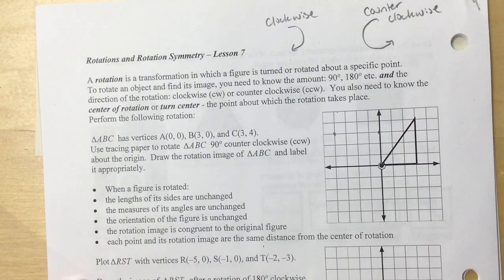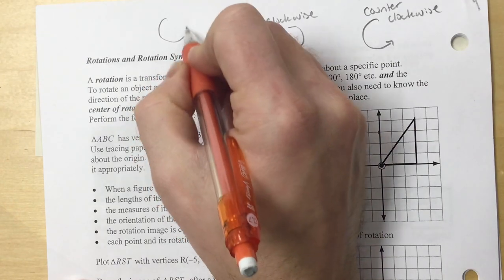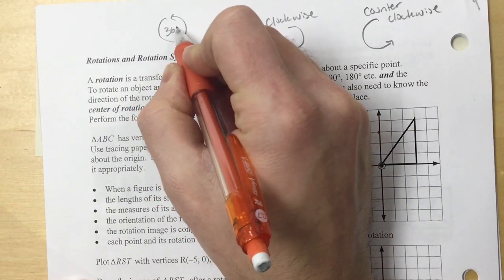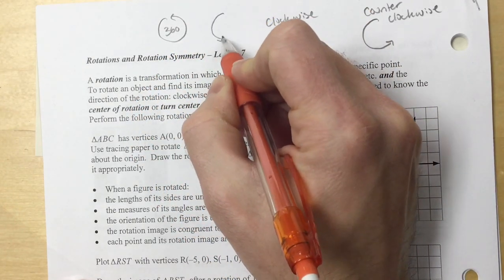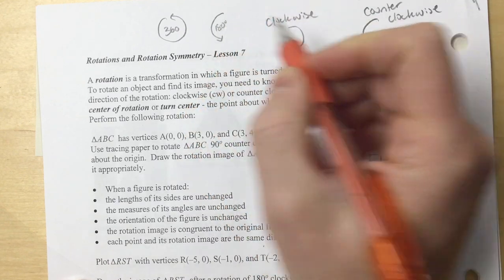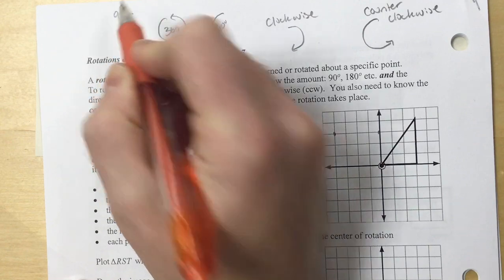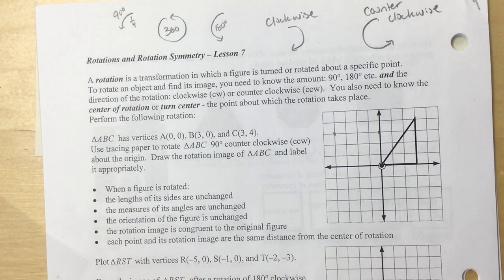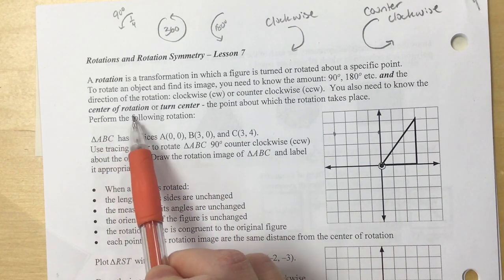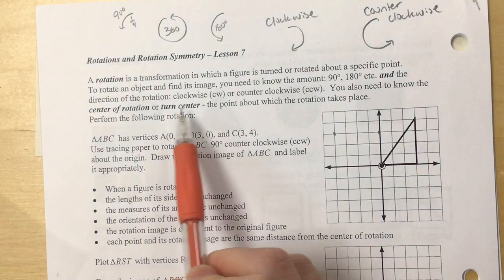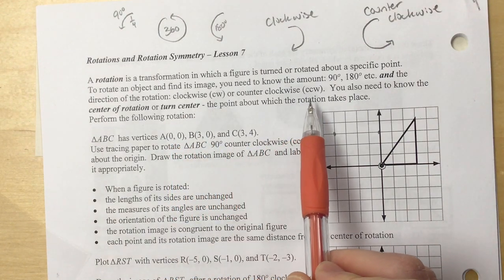Okay, there's 360 degrees in one full rotation. That means to go halfway would be 180 degrees, and a quarter of the way would be a 90-degree rotation. And this could be clockwise or counterclockwise, it doesn't really matter. So for a rotation, we need to know the points, we need to know the direction, and you also need to know the center of rotation or turn center, the point about which the rotation takes place.